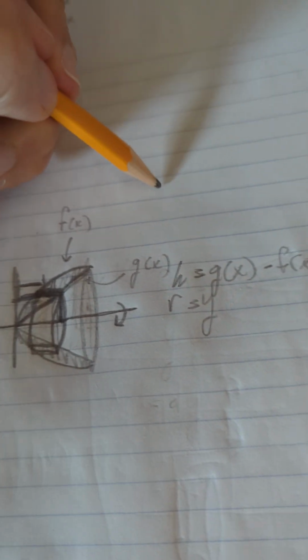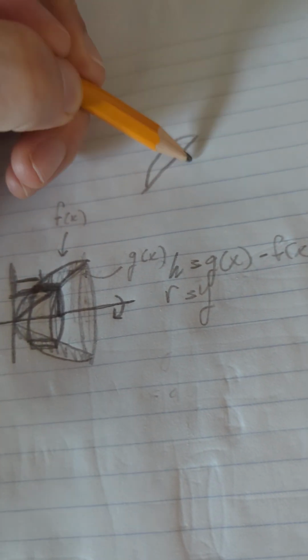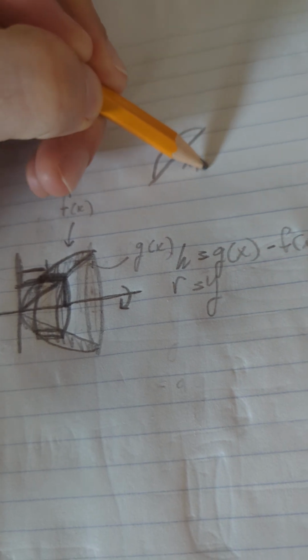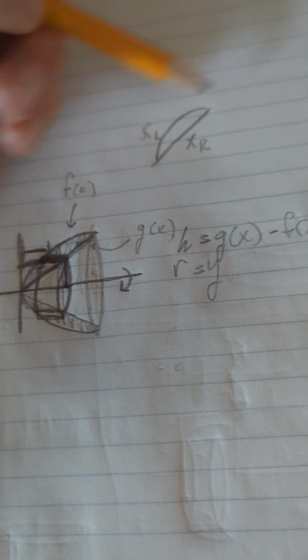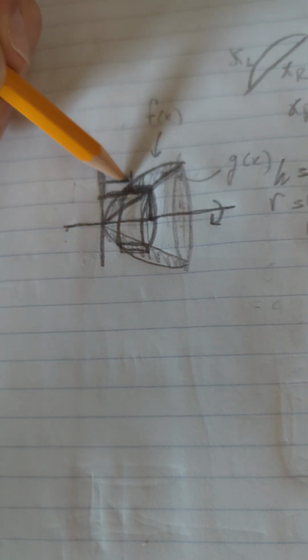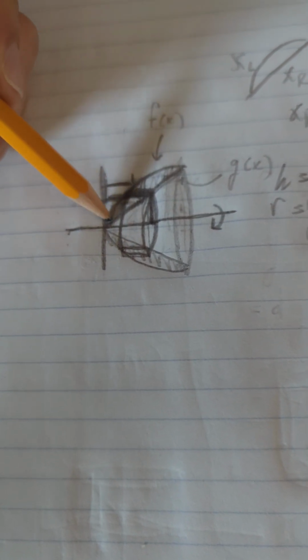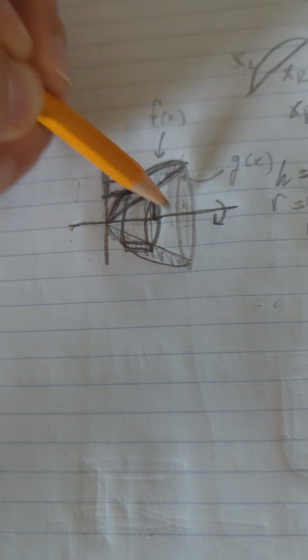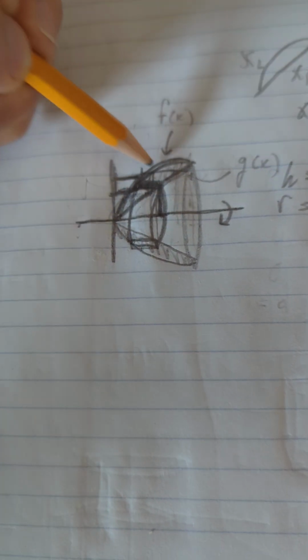Another way that you can see this, let me just redraw it up here. This is on the right side, and this function is on the left side. And when you're integrating with respect to y, it's going to be xr minus xl. So here's the right side because it's the longer length, here's the left side because it's the shorter length. Subtract the two and you get this smaller distance. And that's true for any point along this graph, you see. And there's your height and your radius.